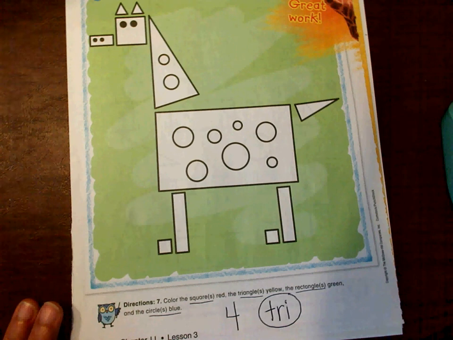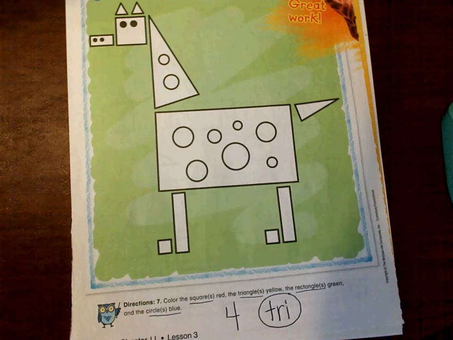Good job, boys and girls. I knew we couldn't trick you with this. Now, what I want you to do is I want you to color all the rectangles green. Rectangles are green. I want you to think about, again, what do you know about a rectangle? How do you compare a rectangle and a square to know what makes each of those different? And I want you to color the rectangles green. So this creature is turning out to be very colorful. Boys and girls, go ahead and pause the video while you do your rectangles.